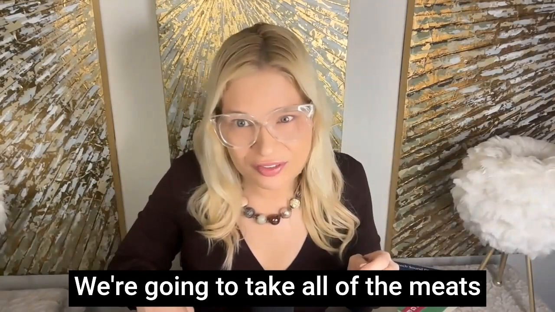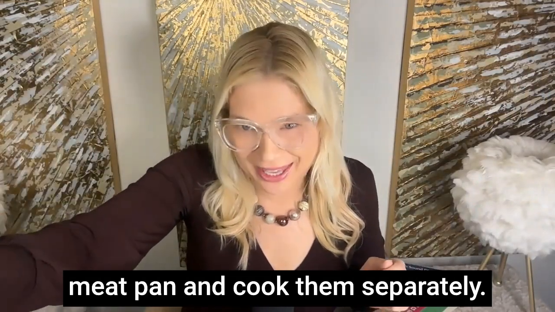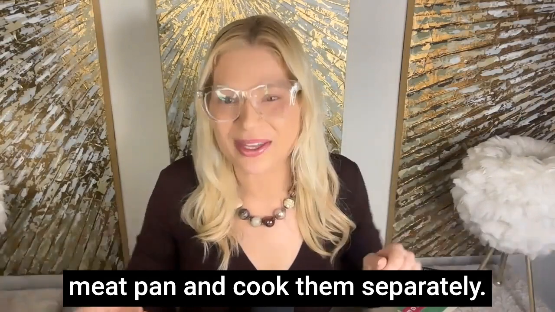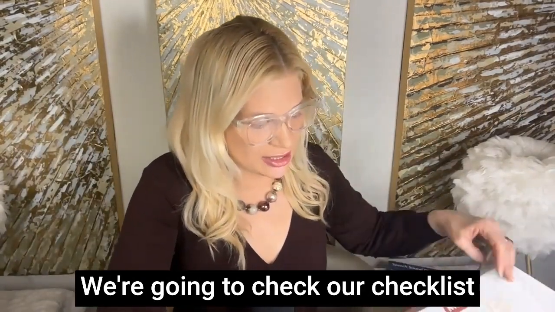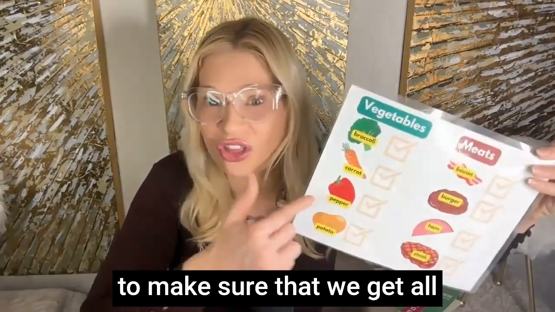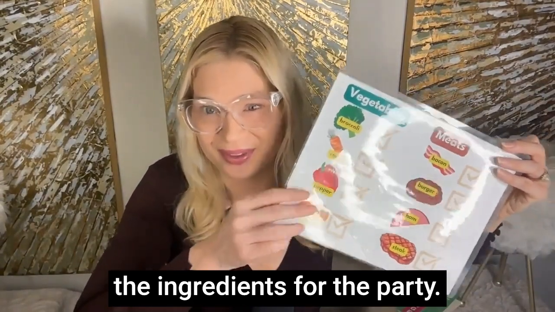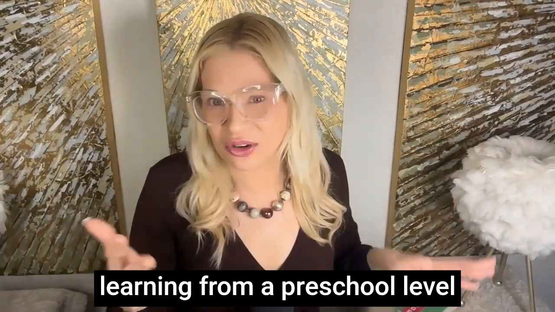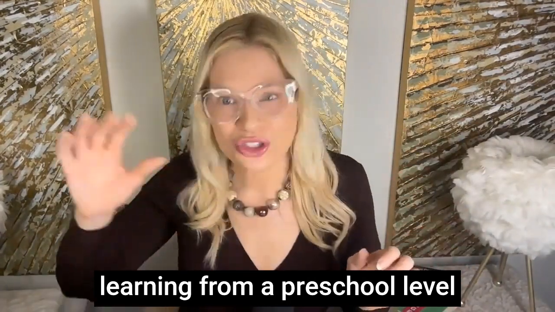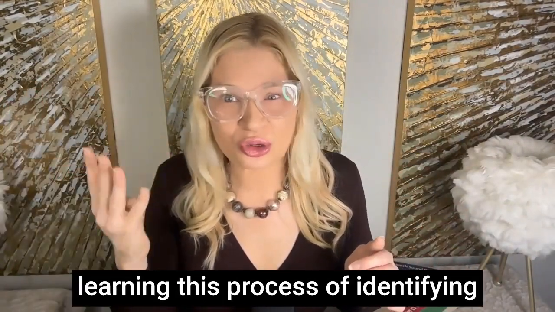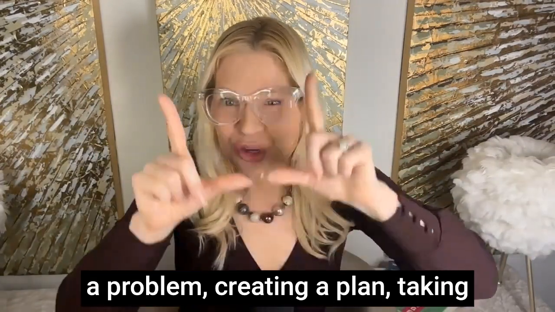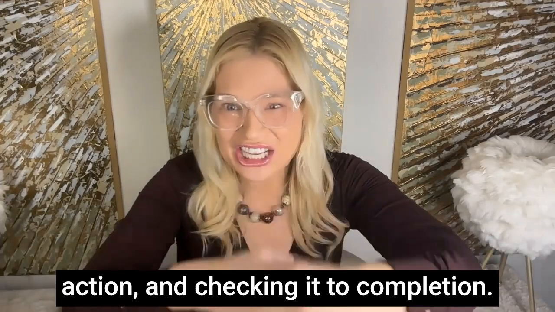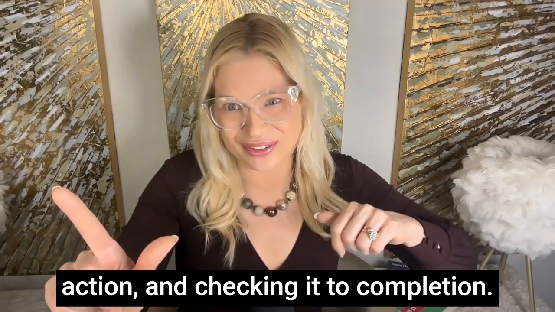And we're going to take all of the meats and put them in the meat pan and cook them separately. How are we going to check it? We're going to check our checklist to make sure that we get all the ingredients for the party. Okay, so what these students are learning from a preschool level to a 5th grade level is this process of identifying a problem, creating a plan, taking action, and checking it to completion.